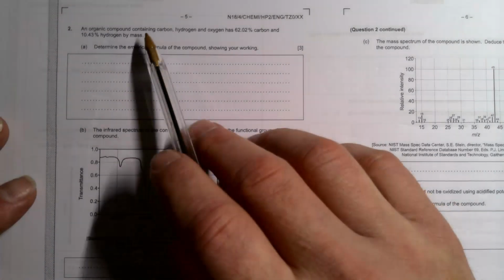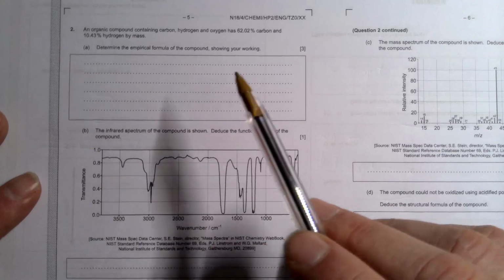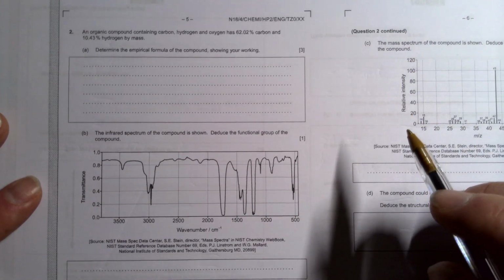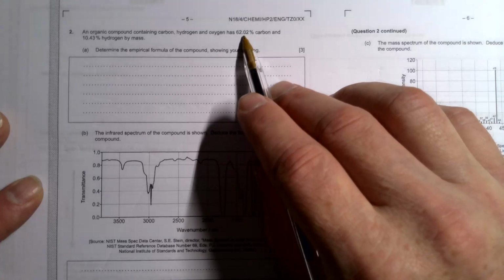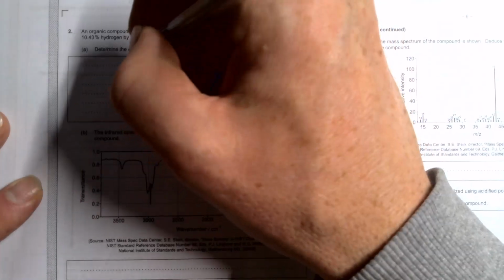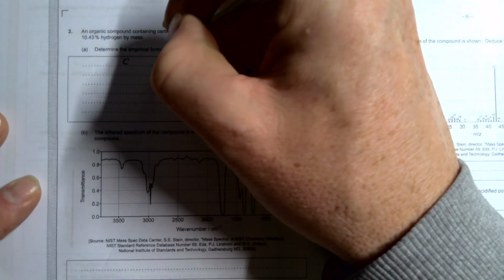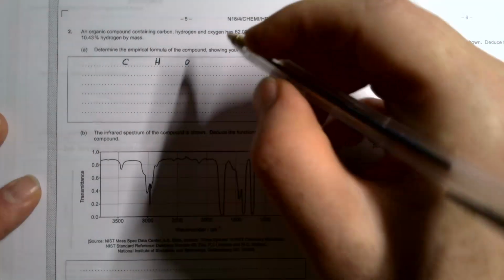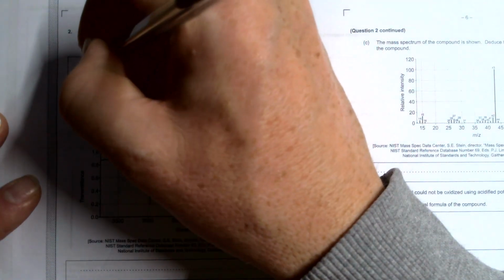Empirical formula is one that the year 12s often struggle with, and it comes up an awful lot. So it's really worth getting your head around how you should tackle a question like this. You're asked to work out the empirical formula. You're told that it's carbon and hydrogen and oxygen. And so the first thing I would do is write down the data, which is what I told you.